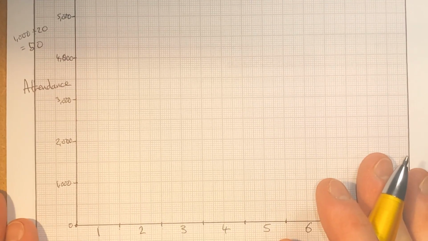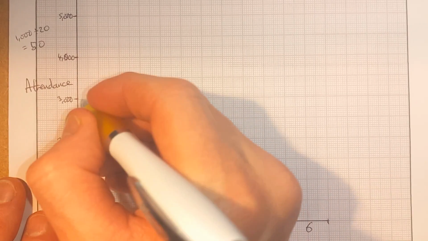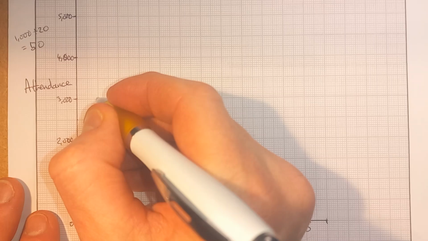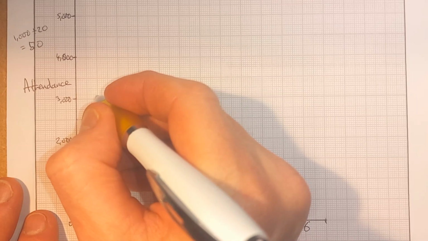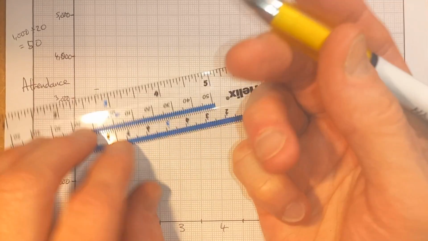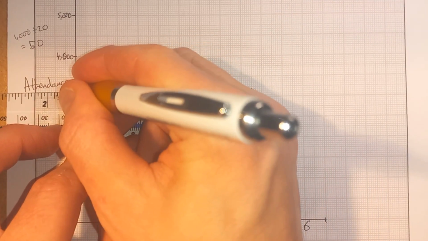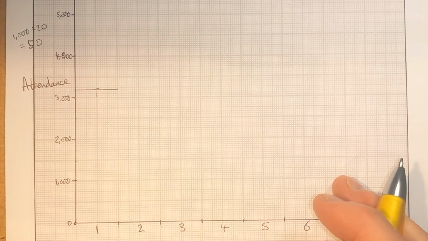Okay, so if we want 3,200, so this would be 3,000. So if each little box is 50, 2 boxes would be 100. So 1, 2, 3, 4. So we're going to want 3,200 to be there.